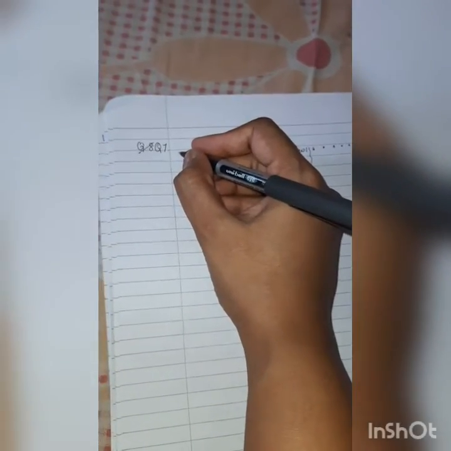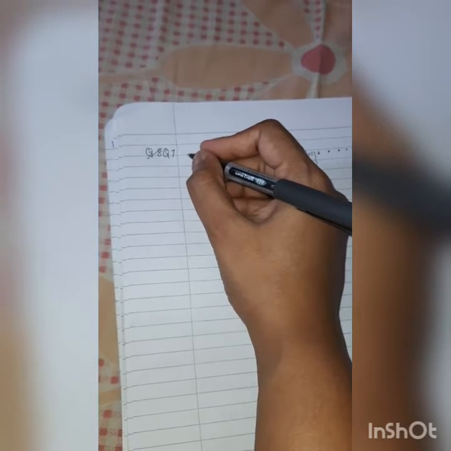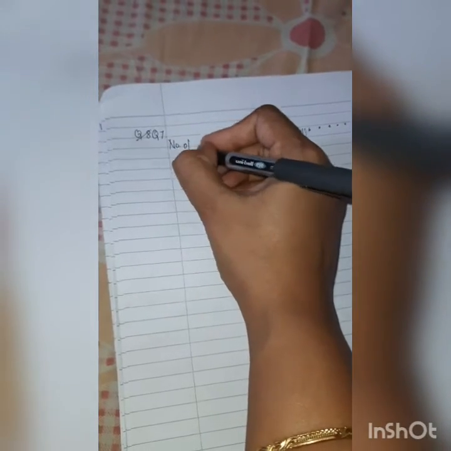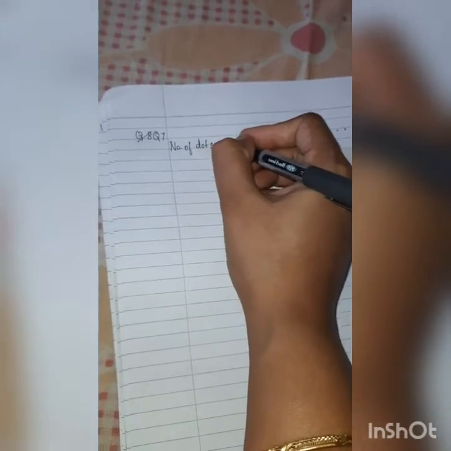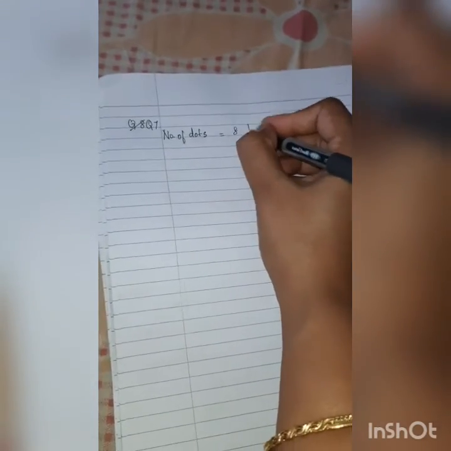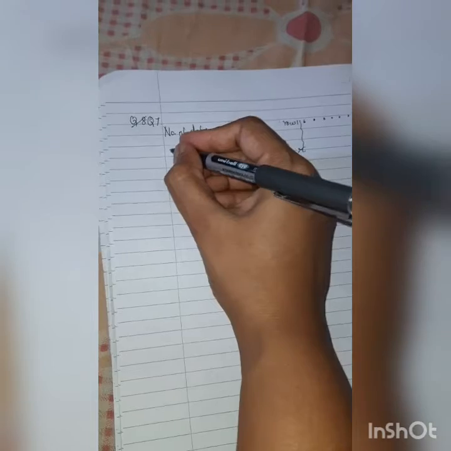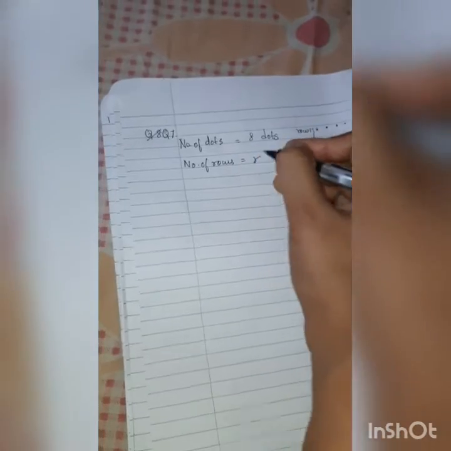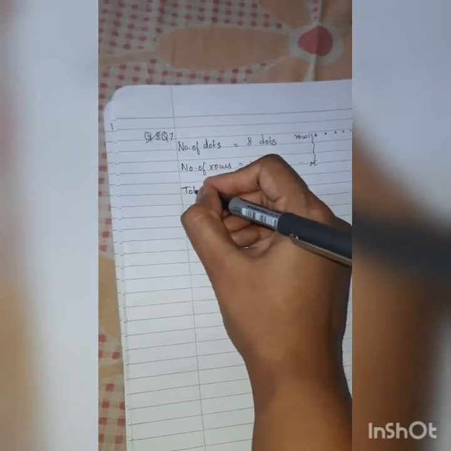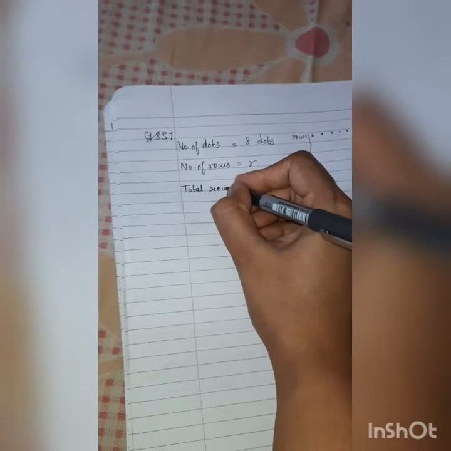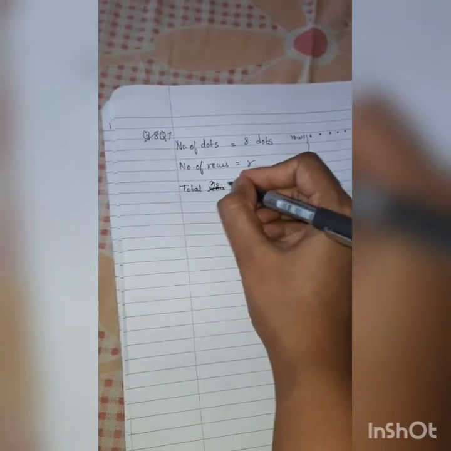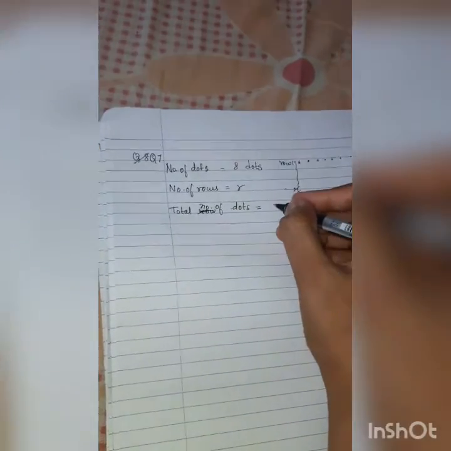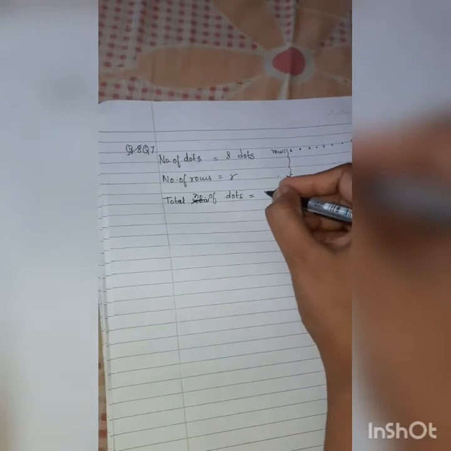We have to find the number of dots. The number of dots in each row is 8. Number of rows, since we don't know, we are going to assign a variable R. So the total number of dots before she makes a rangoli pattern is equal to 8R.